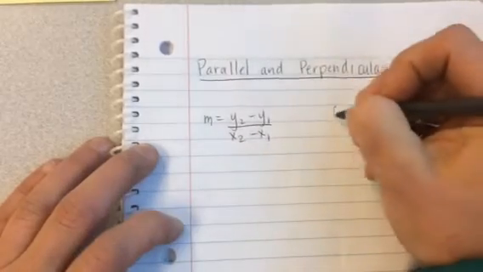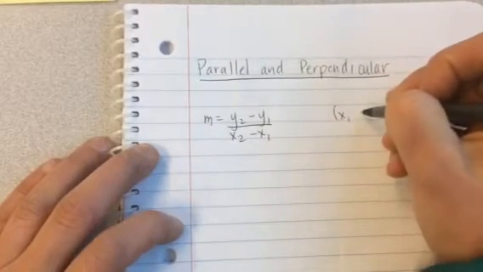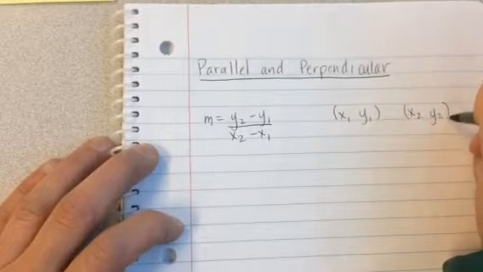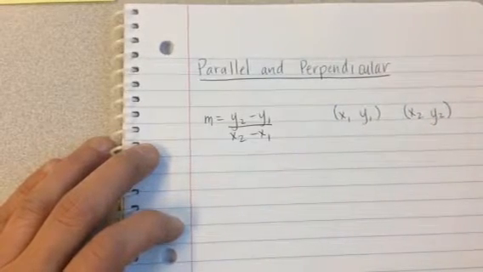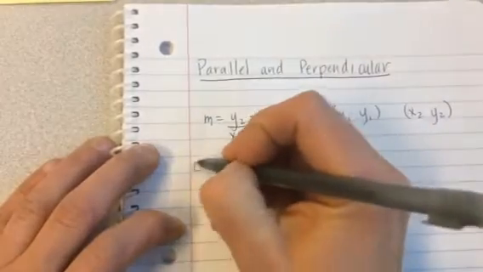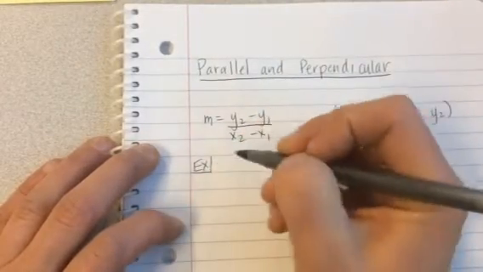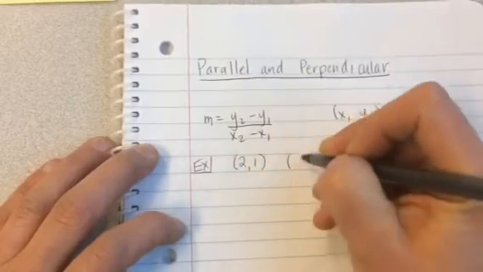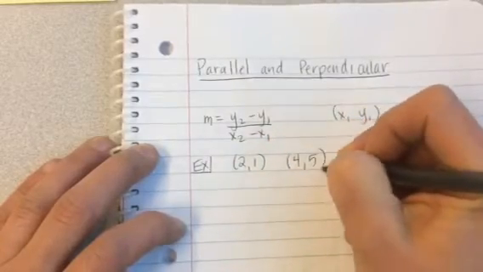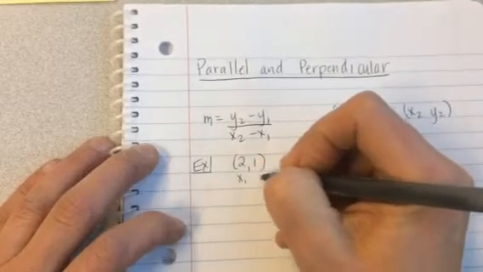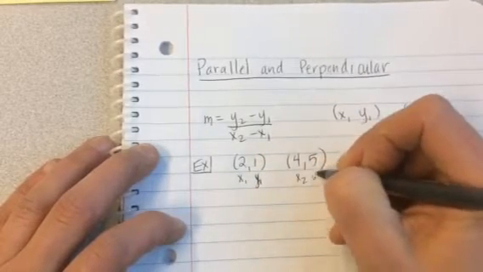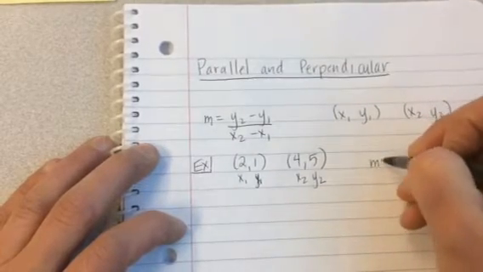This works whenever you have 2 points, which we usually call x1, y1, and x2, y2. So for example, if you have the point 2, 1 and the point 4, 5, you're going to want to label those x1, y1, x2, y2, and then to find the slope.